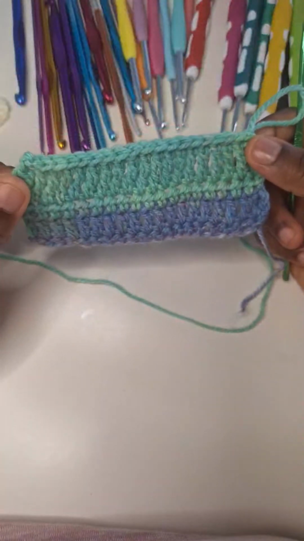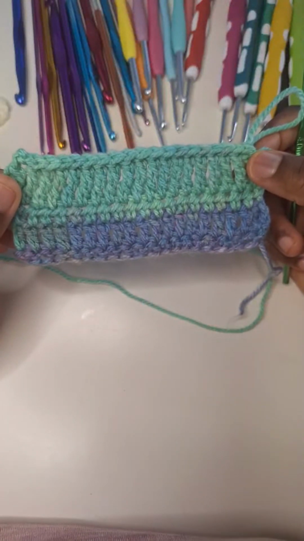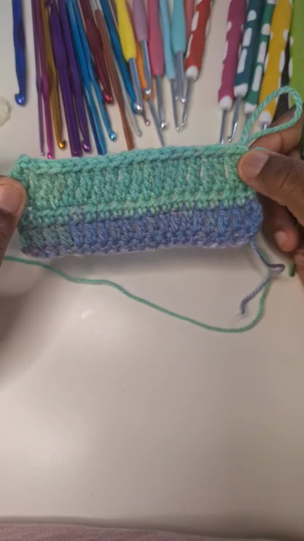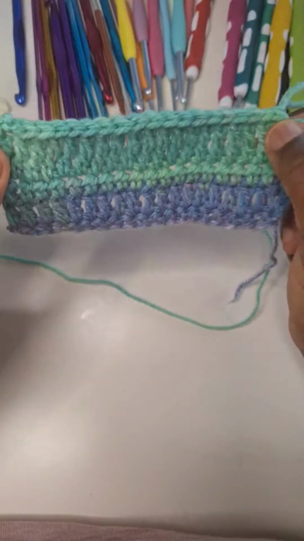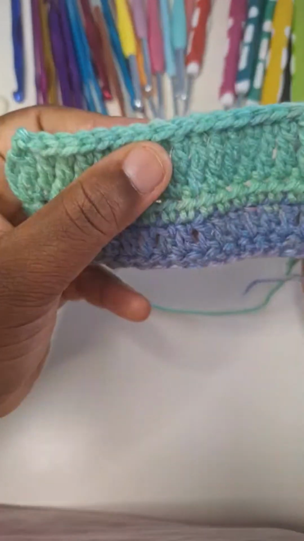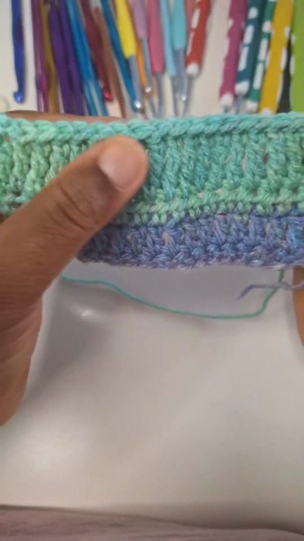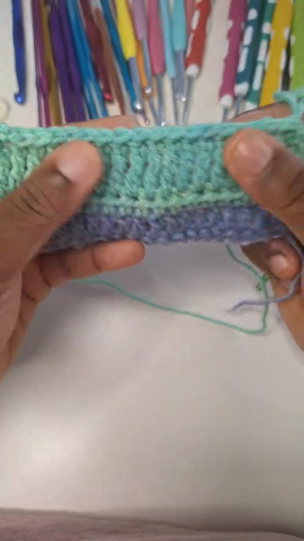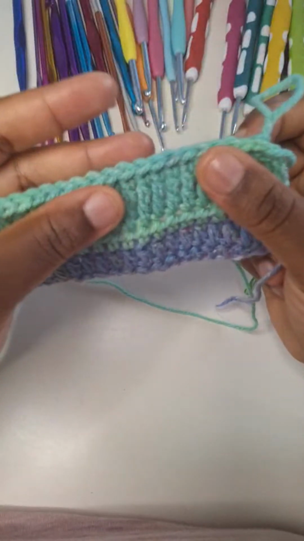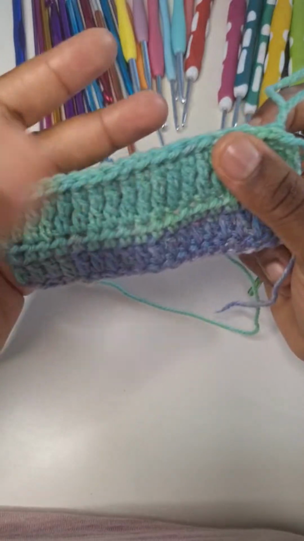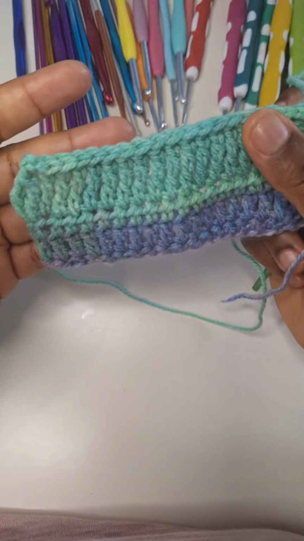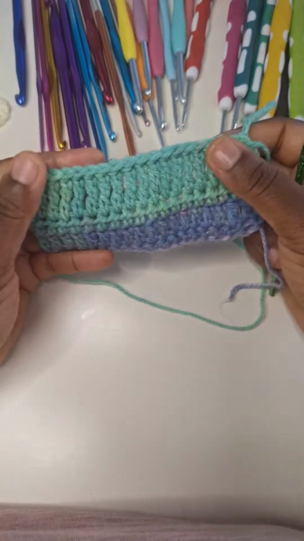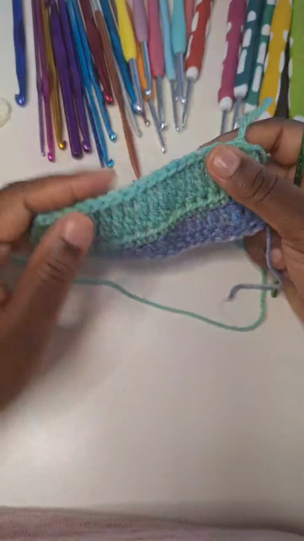As you notice, the slip stitch is the shortest and the simplest crochet stitch. It does not add height to your work. As you can see, it did not add height to my work at all, right? So it's a stitch that is used when you don't want to add height, or when you join a round, or when you want to move on to the next stitch without making a stitch.